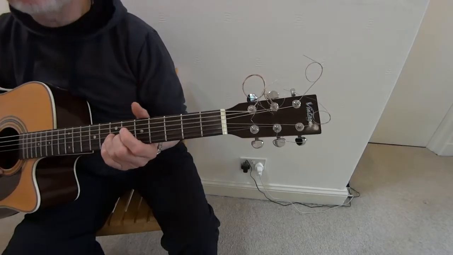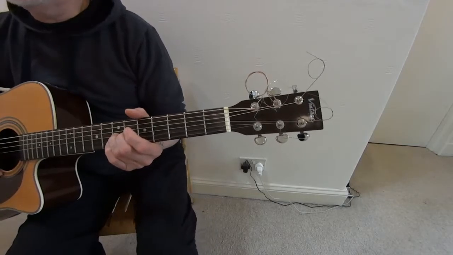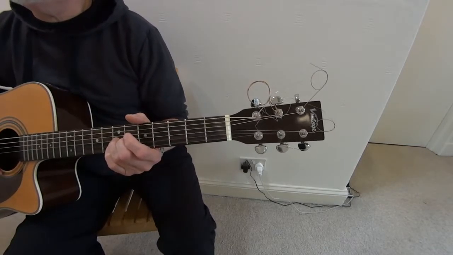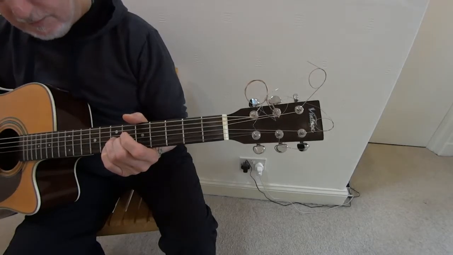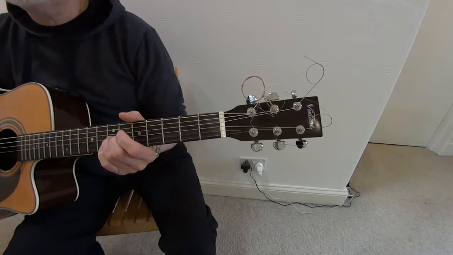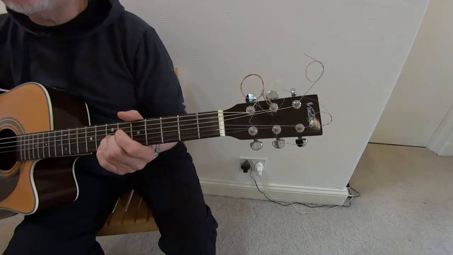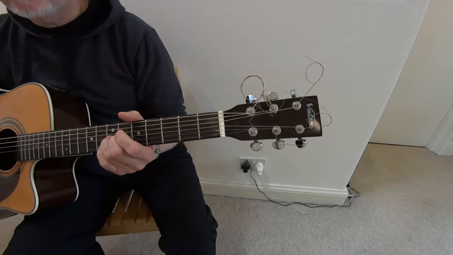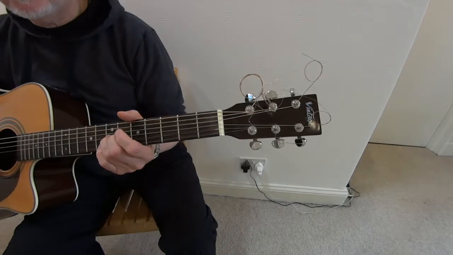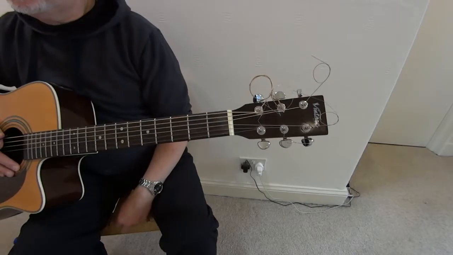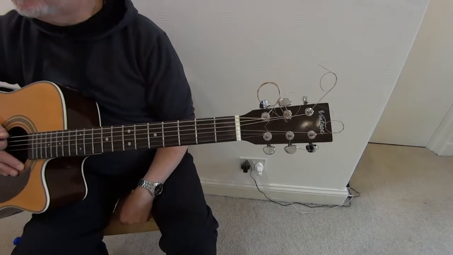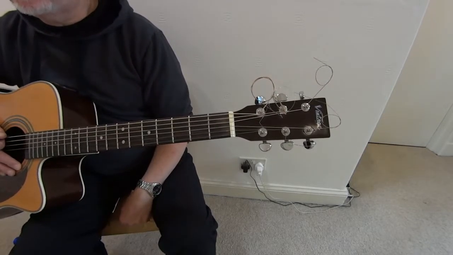Then play the 3rd string at the 7th fret and tune the open 4th string to that note. So the 2 Ds should be an octave apart. This method relies on you having a good ear to detect that it's a pure or a good octave.